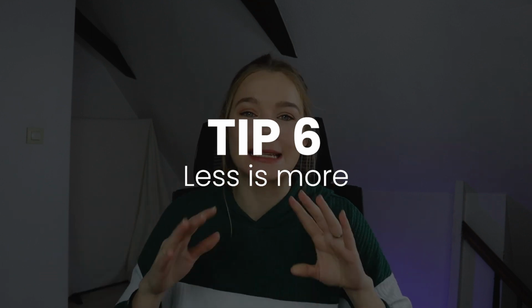Tip number 6, less is more in so many ways. As we discussed in tip number 5 with regards to color, the same knowledge can be applied for typography. Just because we have hundreds of beautiful fonts in our machine does not mean that they should all be used together. I would suggest a maximum of 2 fonts per design.